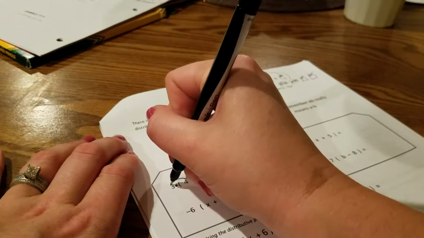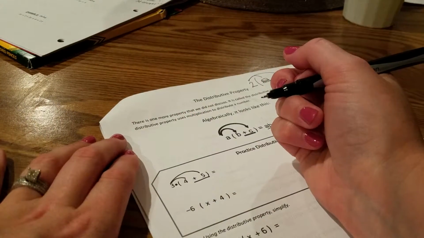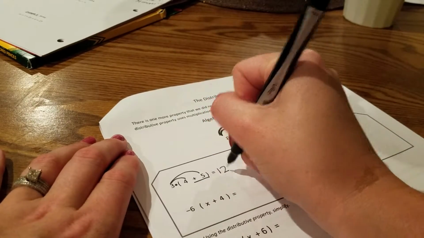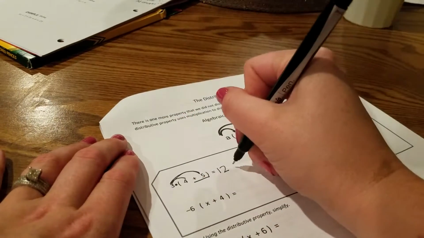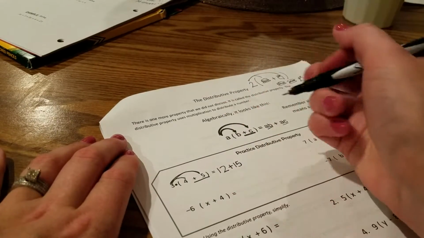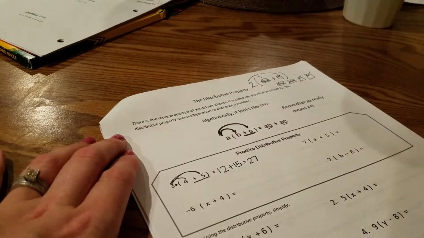The 3 is going to go to the 4 and also to the 5, but it's important to realize it's a plus 5. 3 times 4 is going to give us 12, and 3 times the positive 5 will give us a positive 15. In this case, we can do 12 plus 15, and that's going to give us 27.